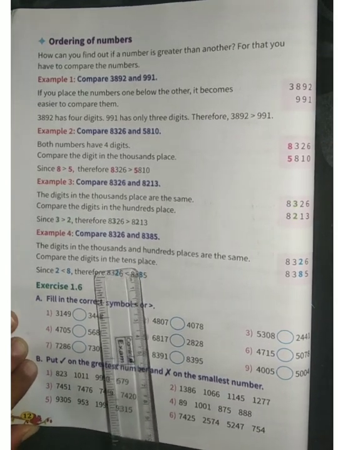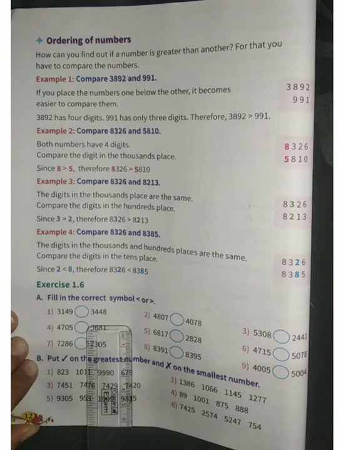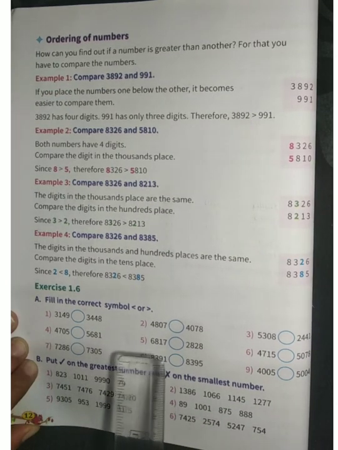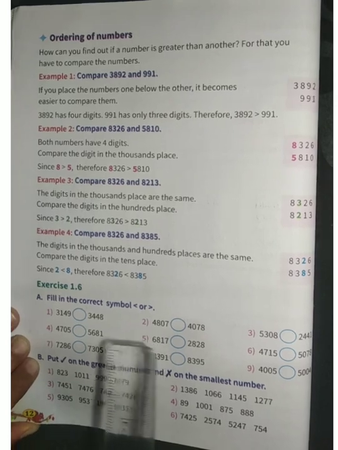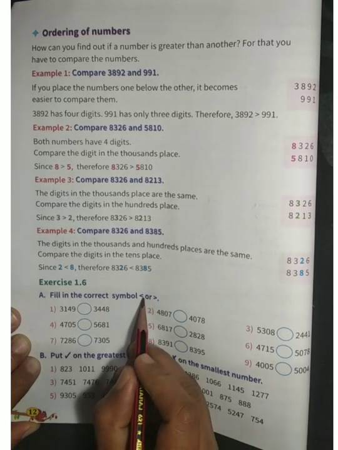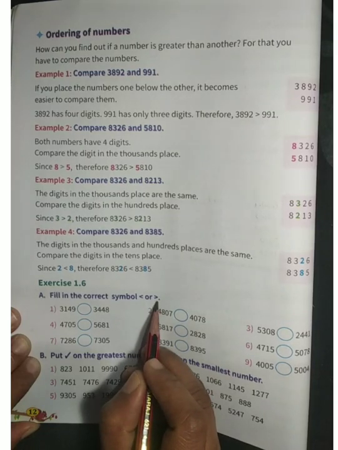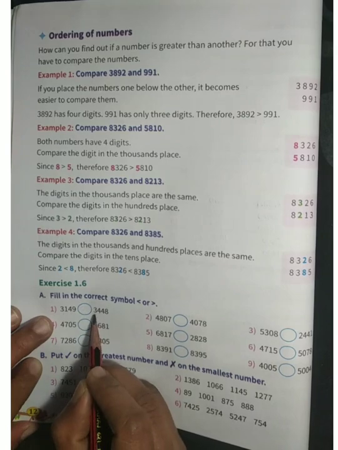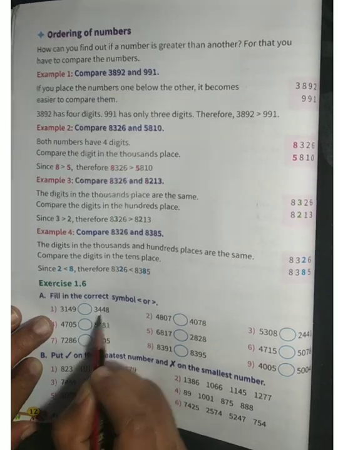To understand better, we shall continue with an exercise. The first one, we shall do it in the textbook. Fill in the correct symbol with smaller than or greater than. 3149, 3448.